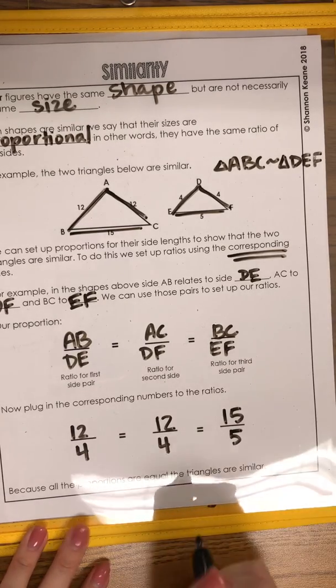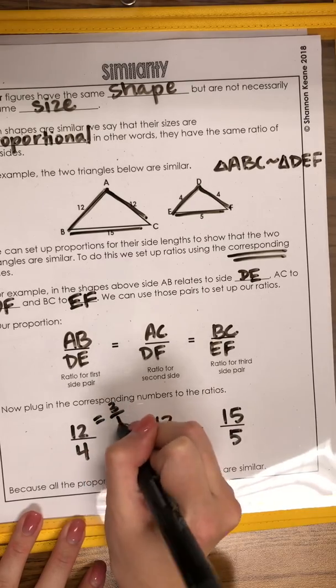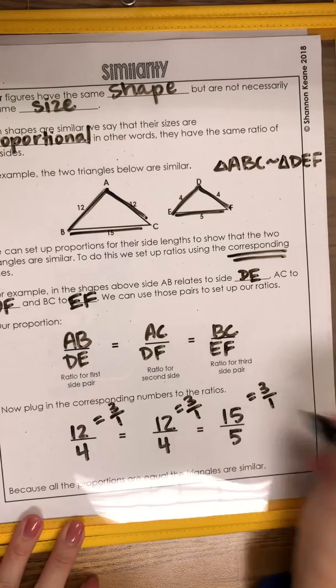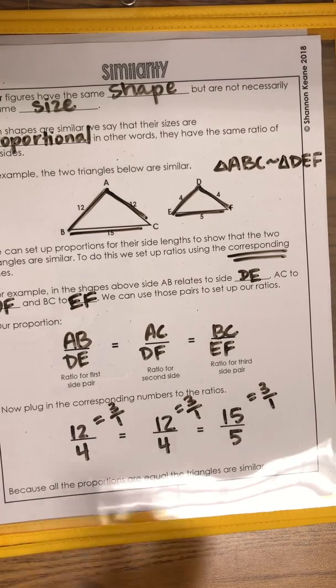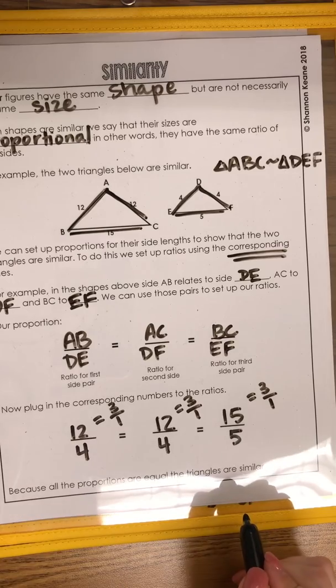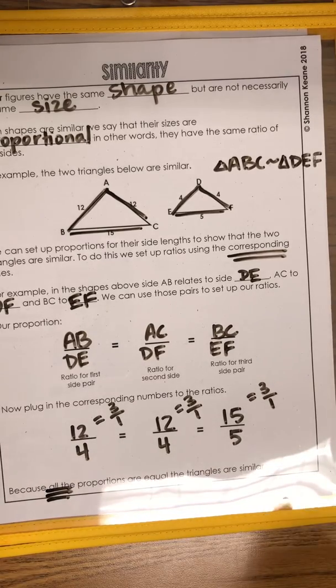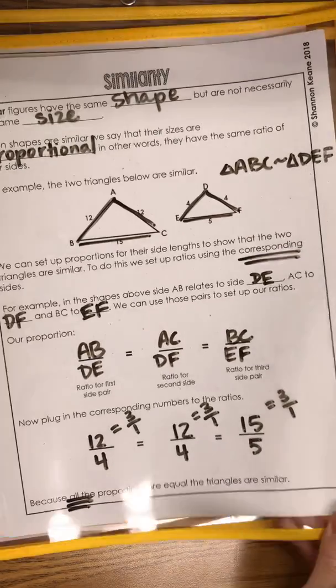If we simplify each of these ratios or fractions, we're going to get 3 over 1, 3 over 1, and 3 over 1. So because all of the proportions are equal, the triangles are similar. Please note all of the proportions have to be equal, not just one or two of them. All of the proportions have to be equal.